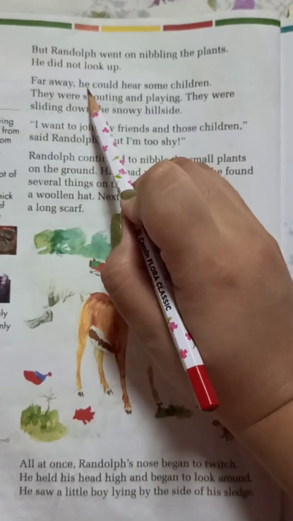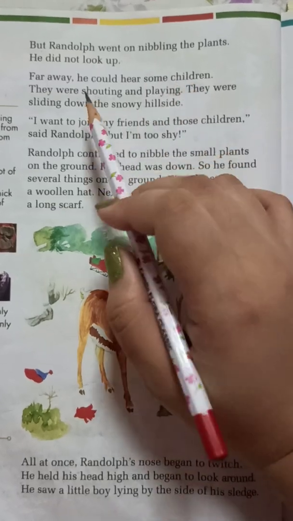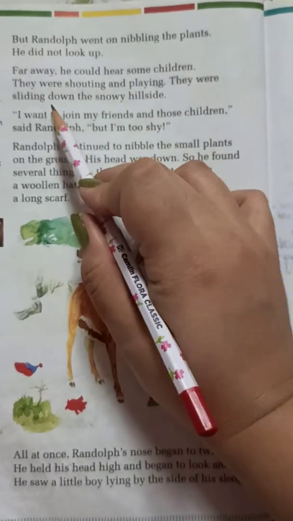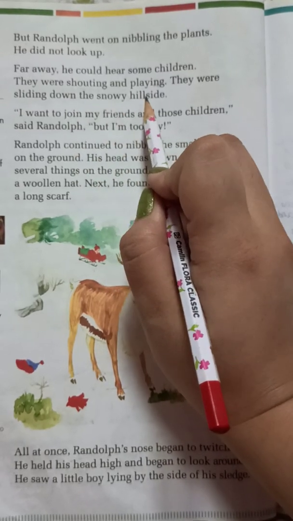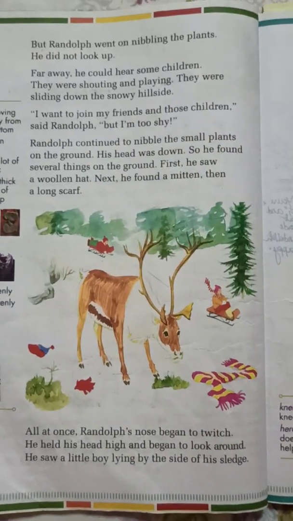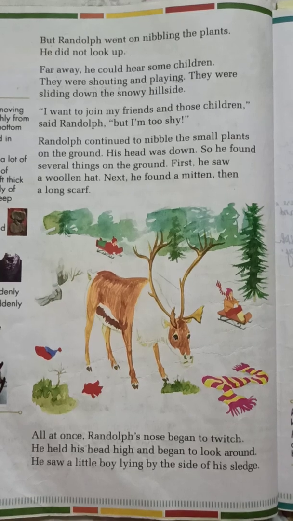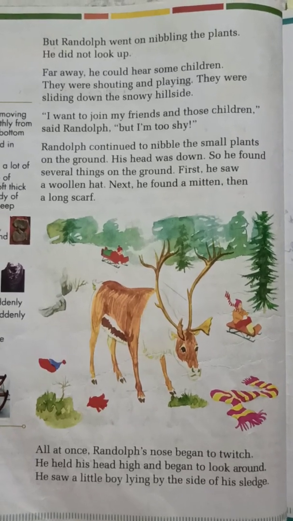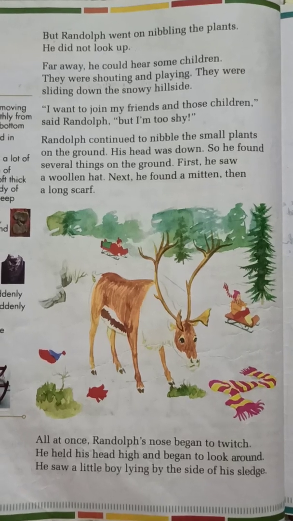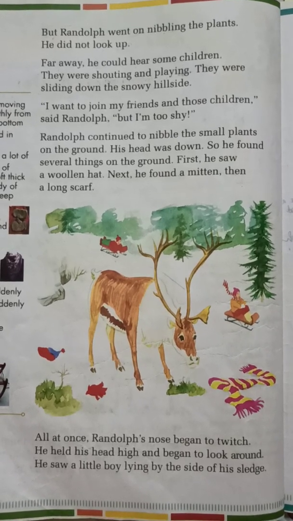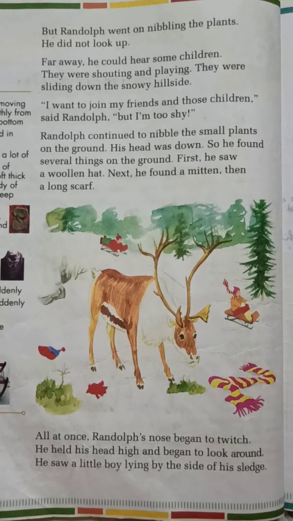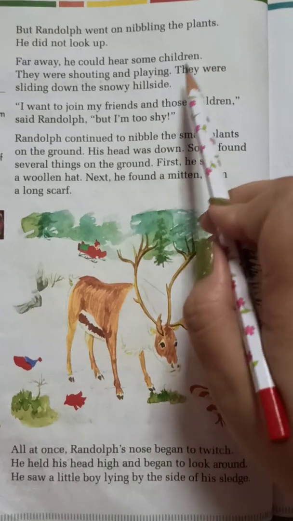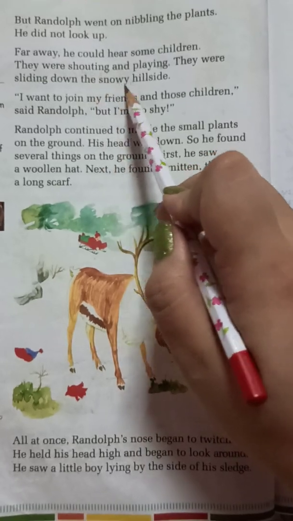Far away, he could hear some children. They were shouting and playing. They were sliding down the snowy hillside. So far away, Randolph could hear some children. And what were these children doing? Yes, they were shouting and playing, isn't it? The children were shouting and playing. They were sliding down the snowy hillside.